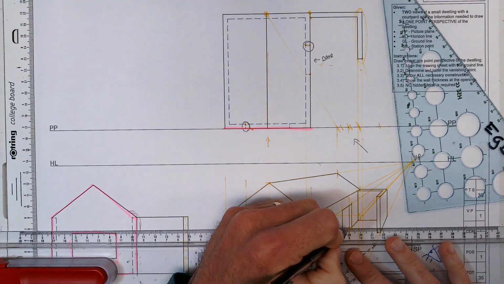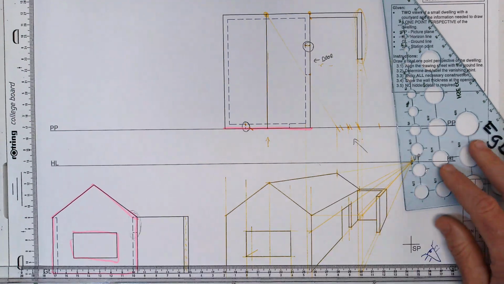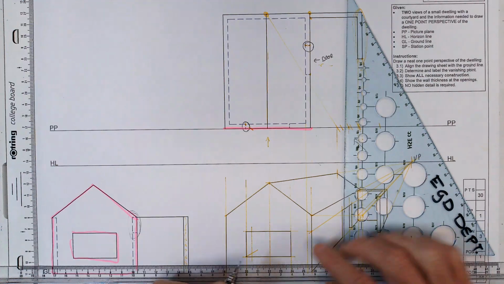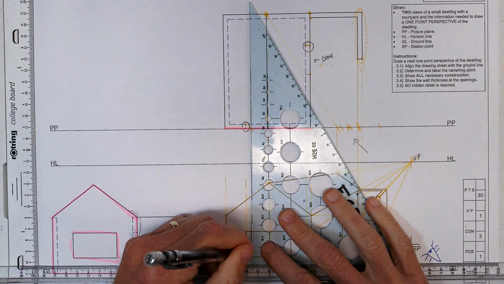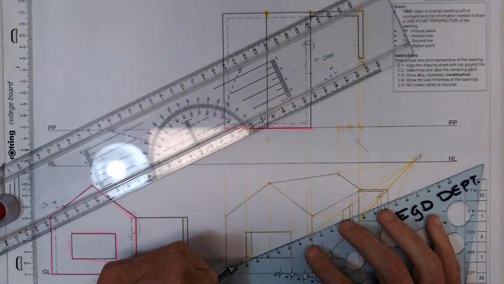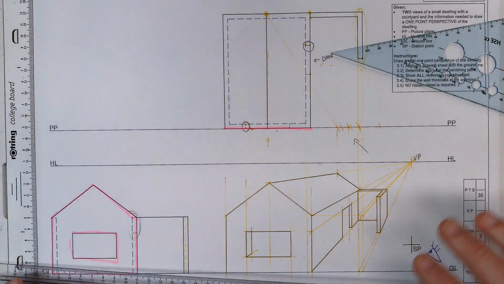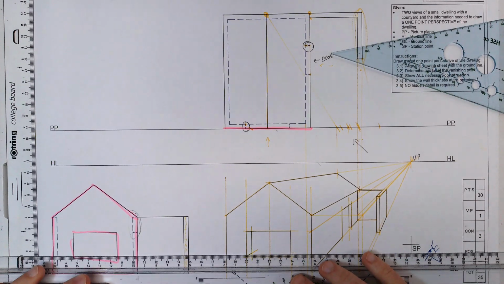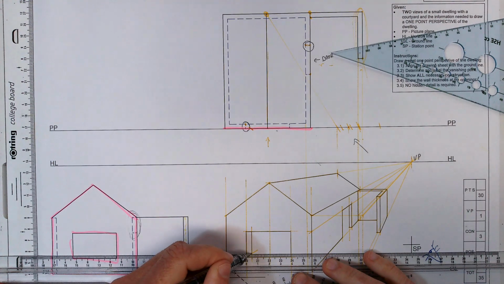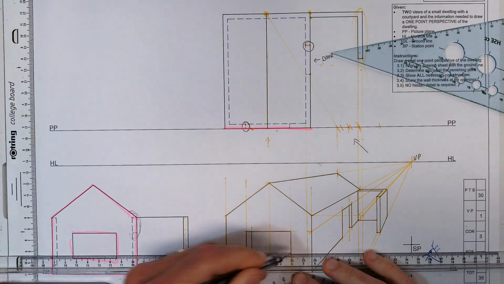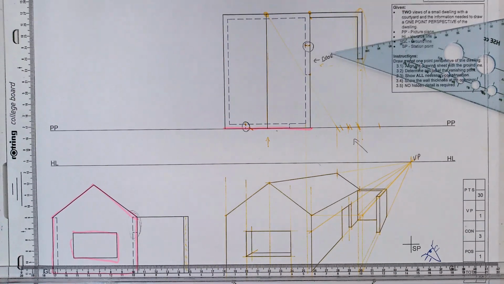There we go. And then that would give us the window depth. Okay. One more thing to do here, and that is to project that across to give us the windowsill. Now you've got the window depth in as well.